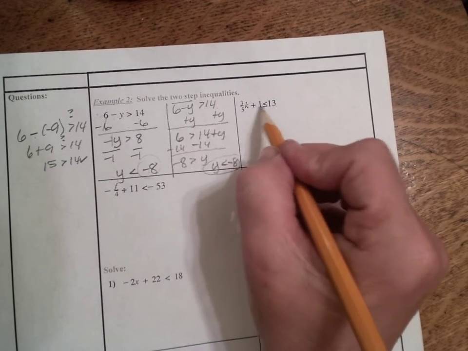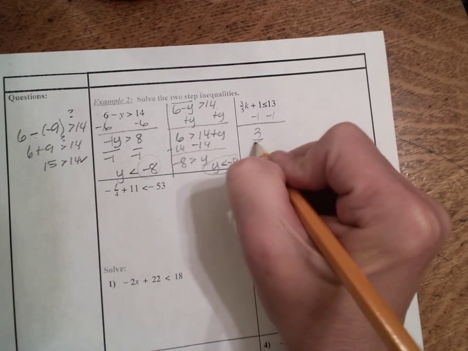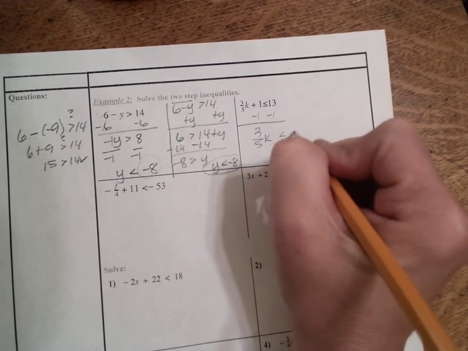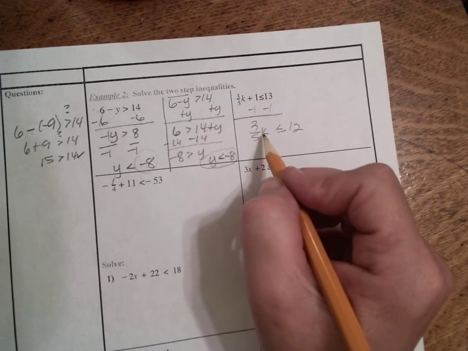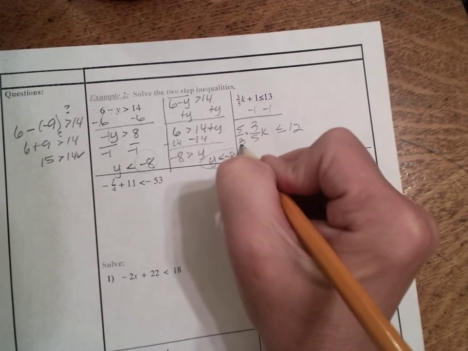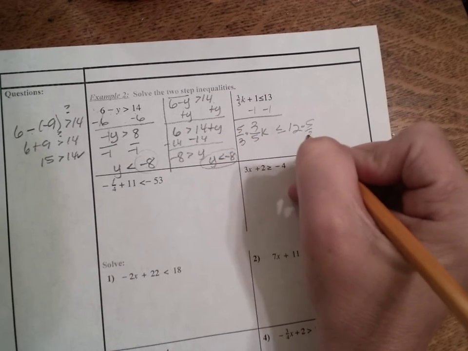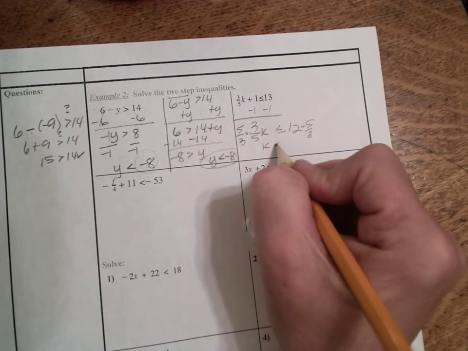So 3/5 k plus 1 is less than or equal to 13. Well, subtract 1. 3/5 k is less than or equal to 12. Now, you have multiplication here. Now remember how to get rid of the fraction. You want to multiply by its reciprocal. Multiply by 5/3. We don't flip the sign. We're not multiplying by a negative, so keep the sign.